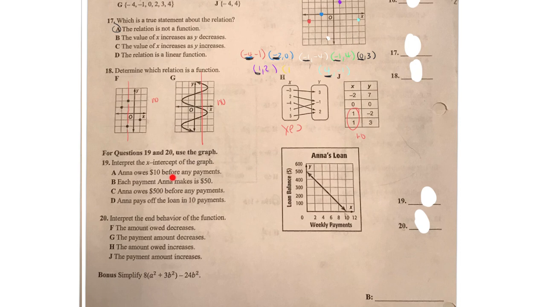All right, interpret the x-intercept of the graph. The x-intercept's right here. It's where it crosses the x-axis. So weekly payments of 10 corresponds with a loan balance of 0. So that means that after 10 weekly payments, her loan balance is 0. For my student at home, you might already know this, but a loan balance means if you borrow money from somebody, maybe a bank, they call the money that you owe them a balance. And the moment the loan balance becomes 0, guess what? You paid it all back, and you don't have to pay them back anymore, okay? Because the loan balance is now 0.